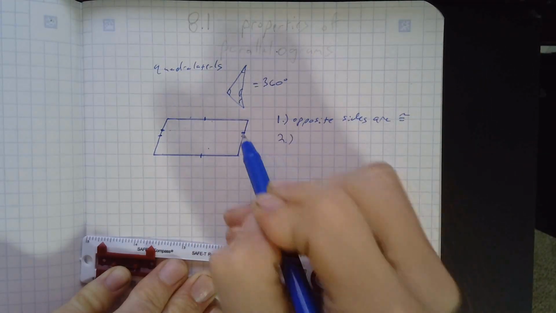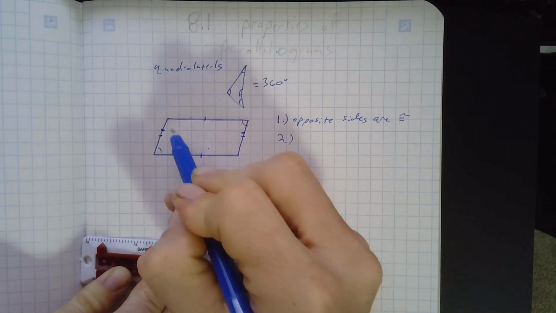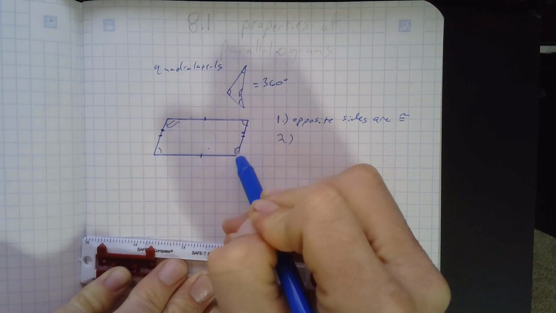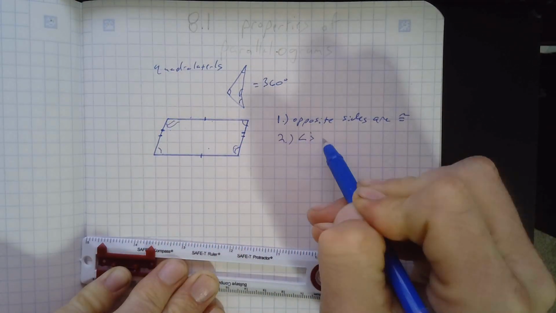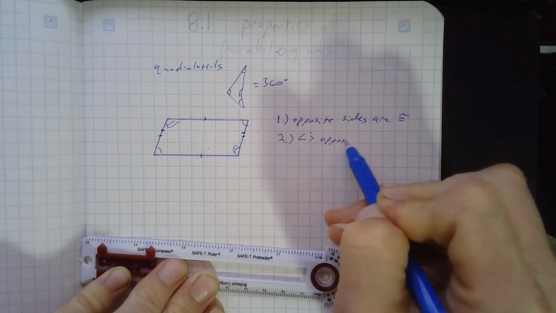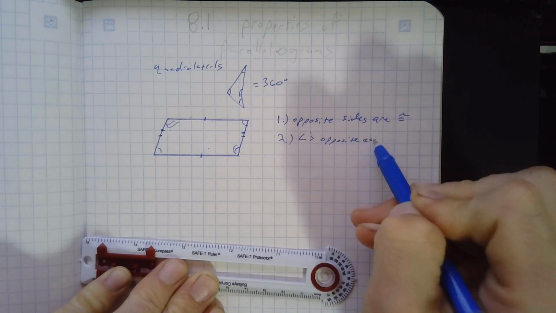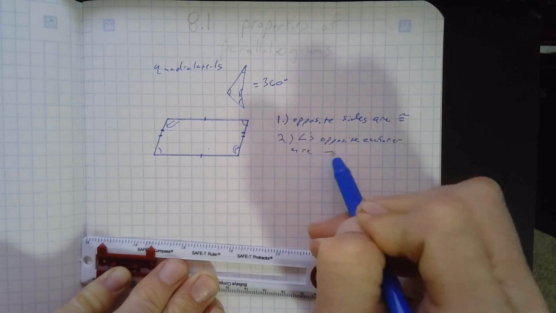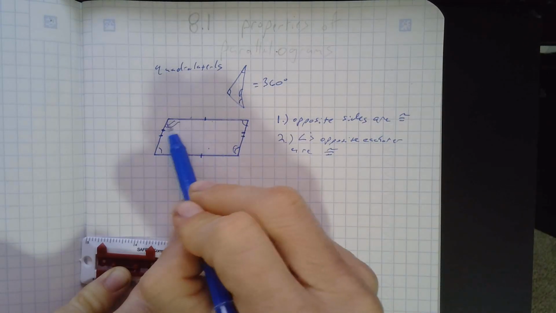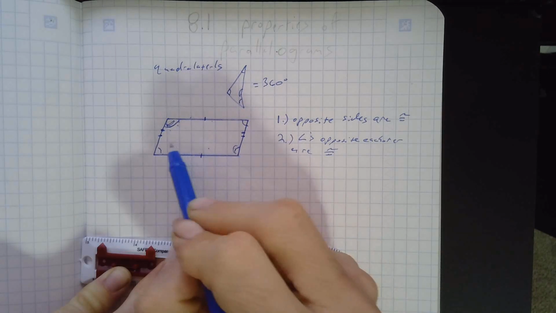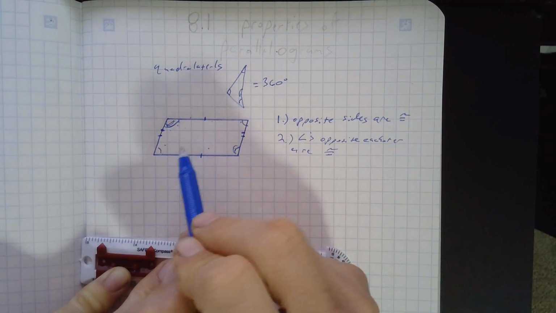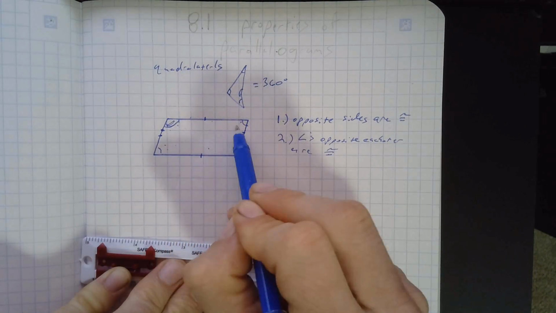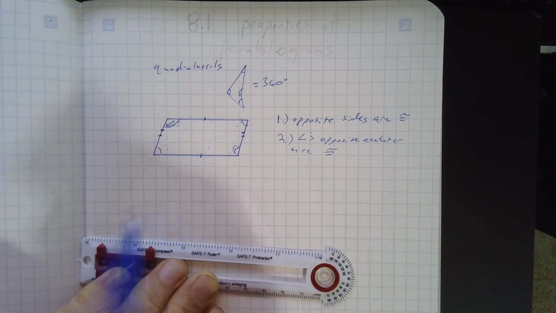Two, the angles opposite each other are congruent, right? So this angle and this angle and this angle and this angle are. This angle is congruent to this angle, and this angle is congruent to this angle.